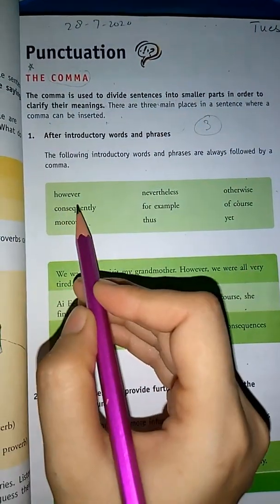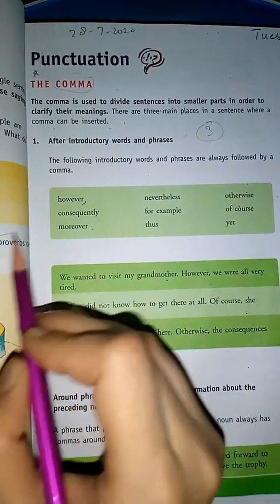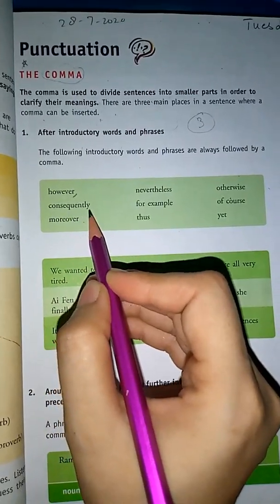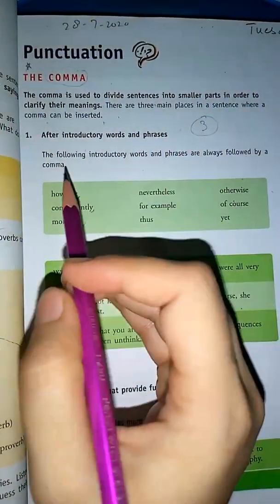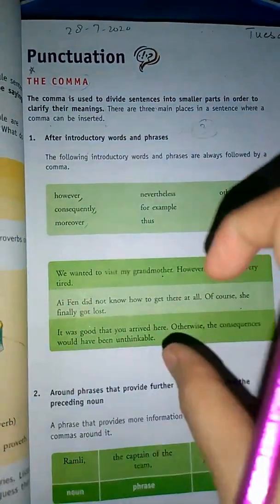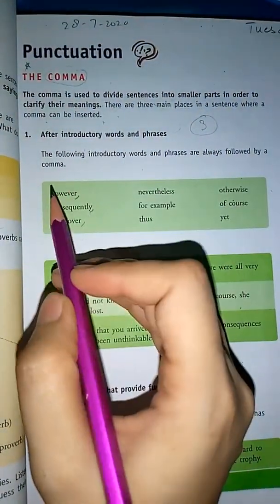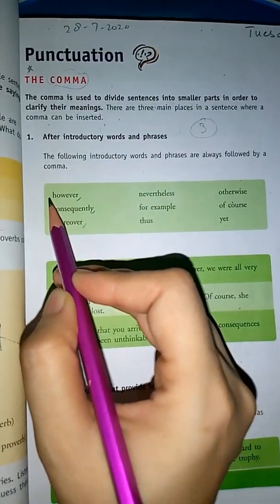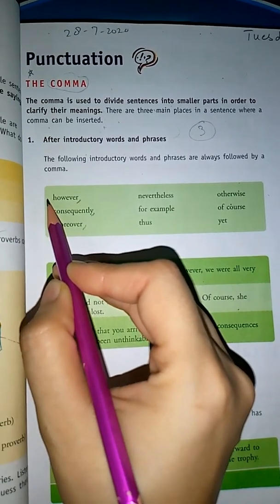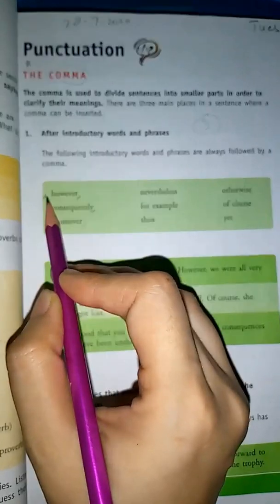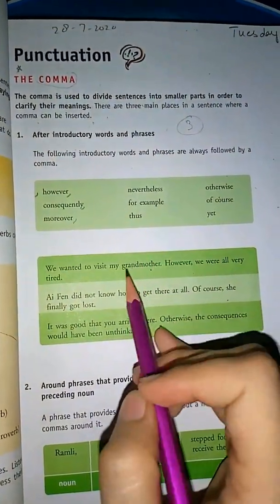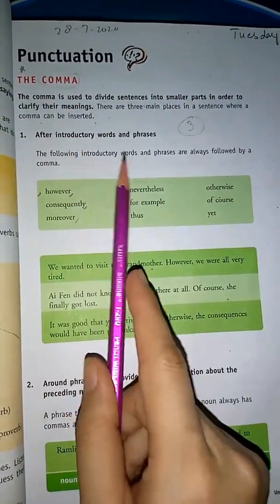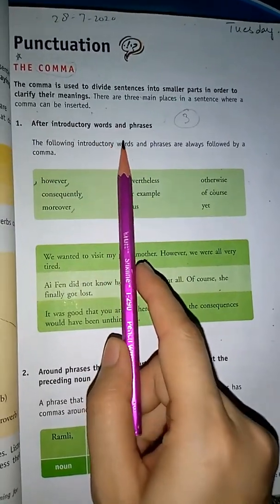Whenever you write however, you write it like this: however, then comma; consequently, then comma; moreover, then comma. And if you are using however in the middle of the sentence, not at the start, then you will also use a comma after the last word, then a space, then however, and then again the comma. So you will have to use the comma after the introductory words and phrases.